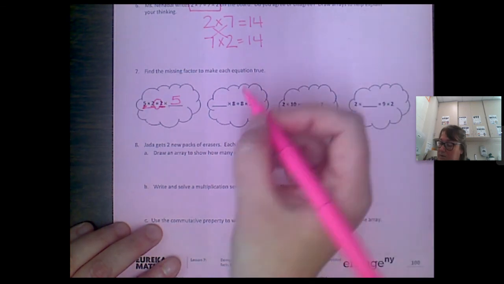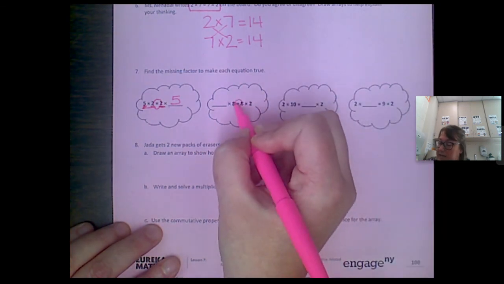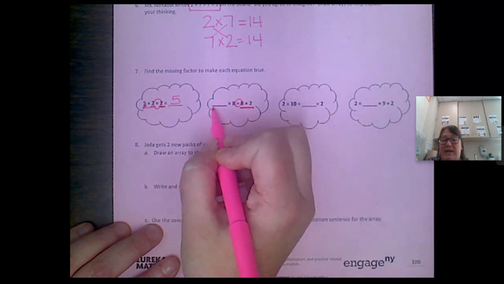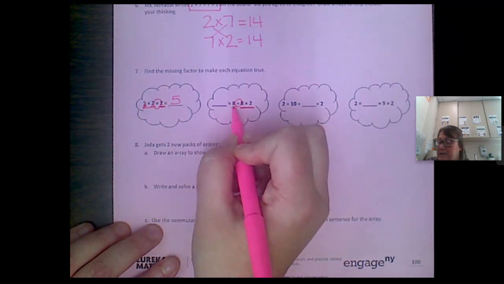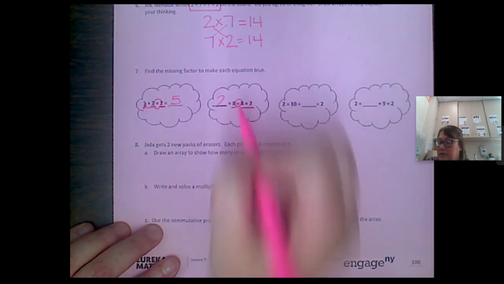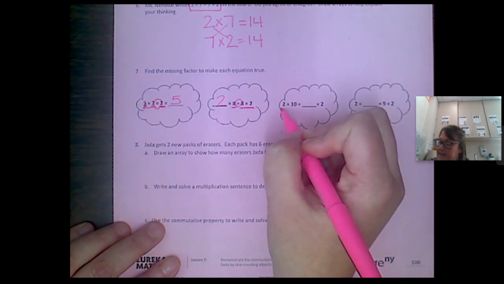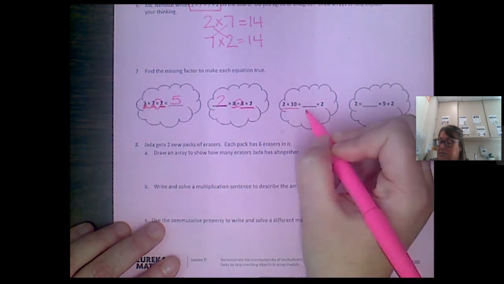So I'm going to look. So we have that equal sign. This side is 8 times 2. So this side needs to show 8 times 2. There's the 8, so we're missing the 2, okay? This side is 2 times 10 equals blank times 2.